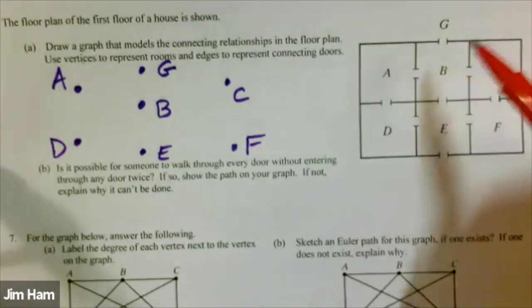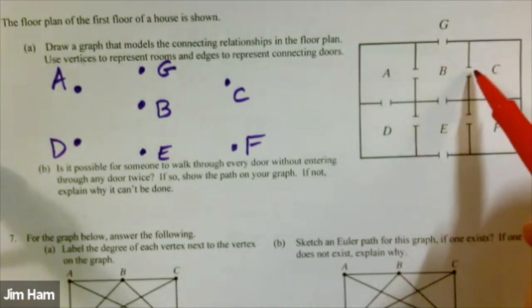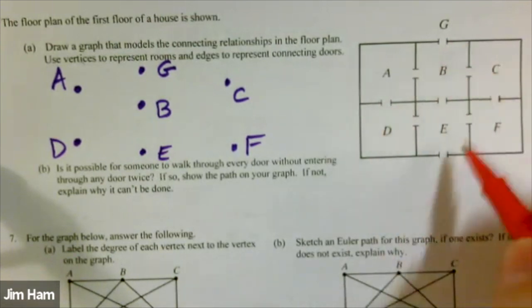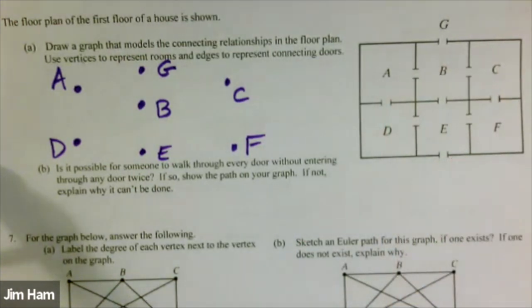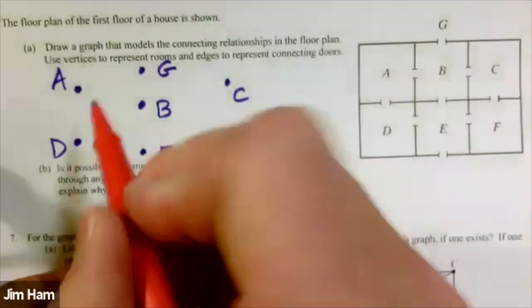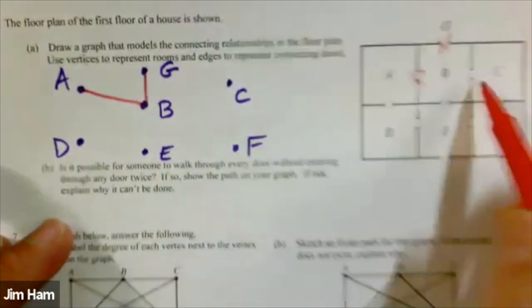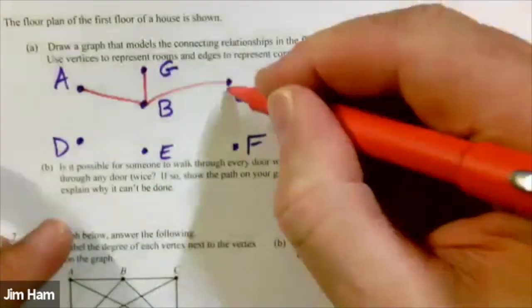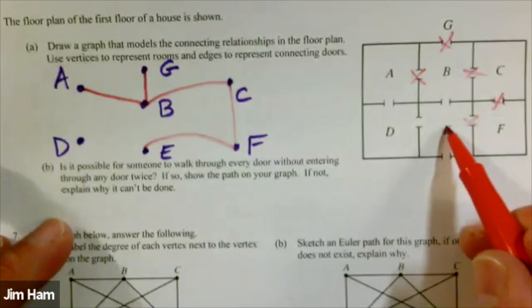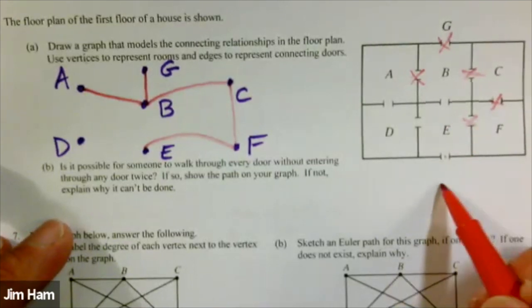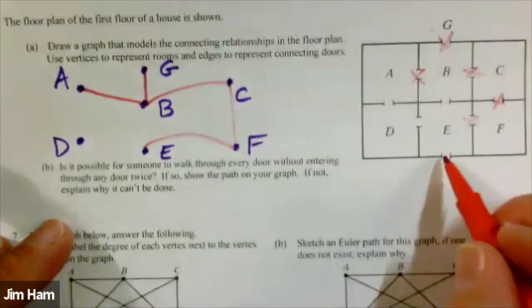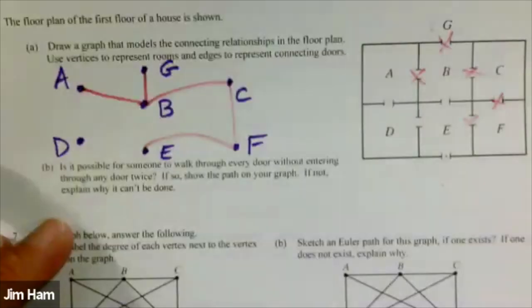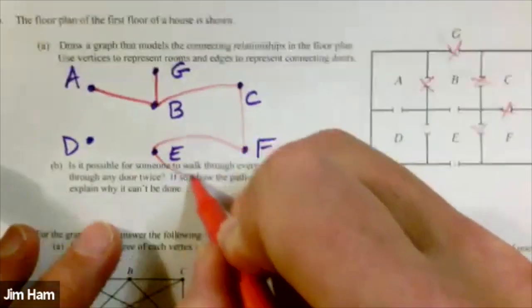And if I count up the doors, there are 1, 2, 3, 4, 5, 6, 7 doors. Since there are 7 doors, there are going to be 7 edges. There's a door between A and B. There's a door between B and G. There's a door between B and C. A door between C and F. A door between E and F. A door between E and the outside, but the outside is G. So from E to G. All right, so for that one, I have to go maybe all the way around this way.